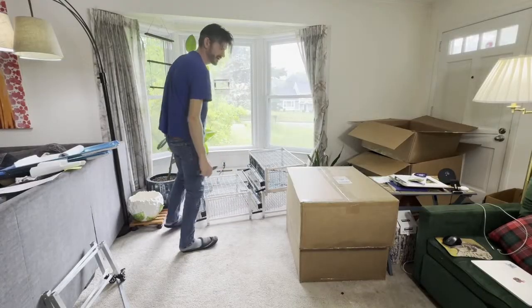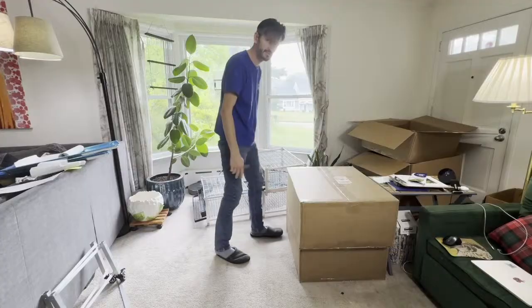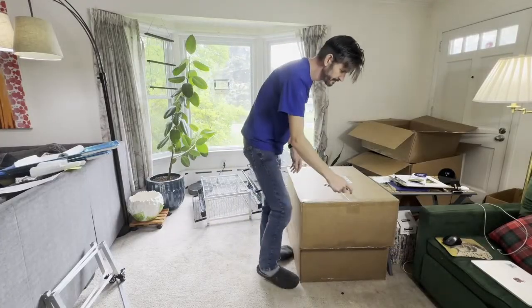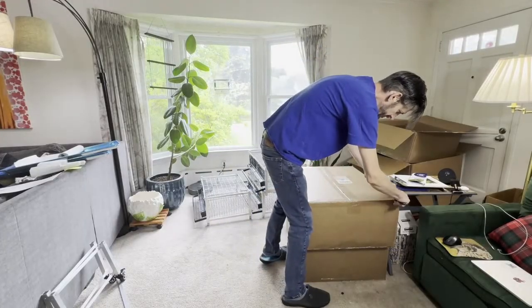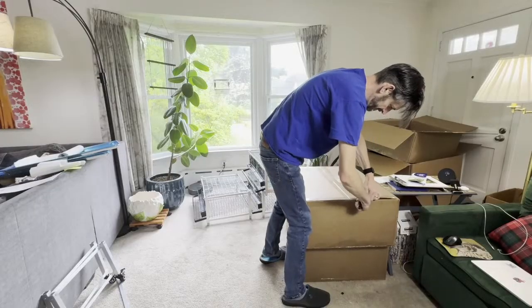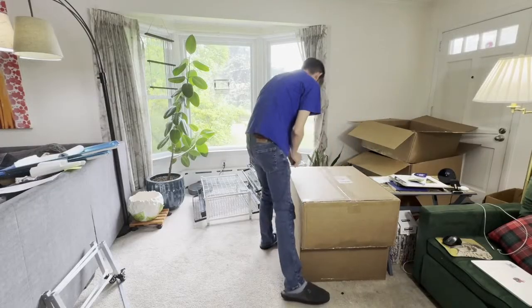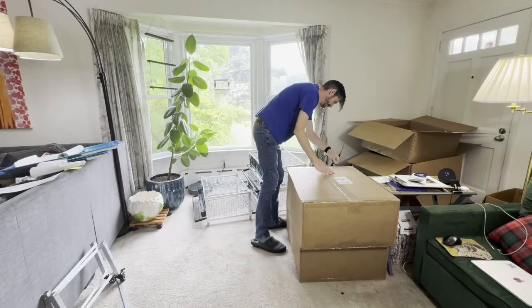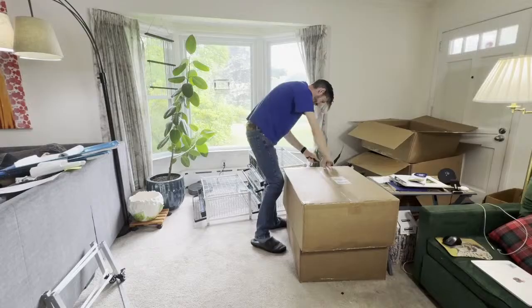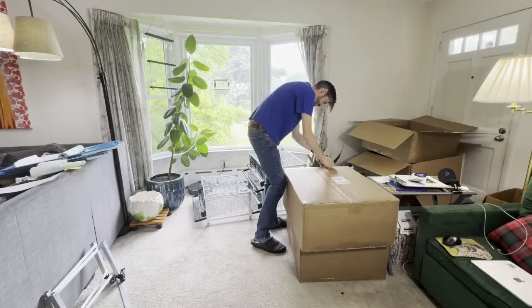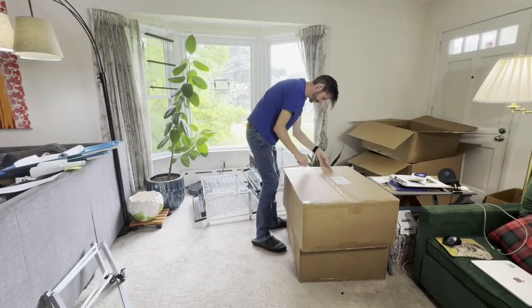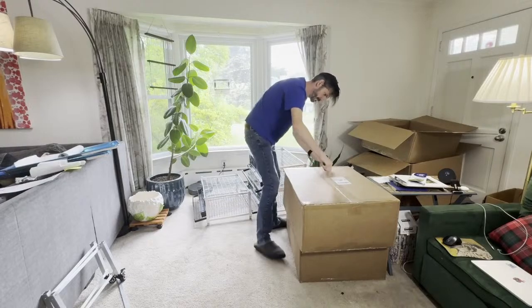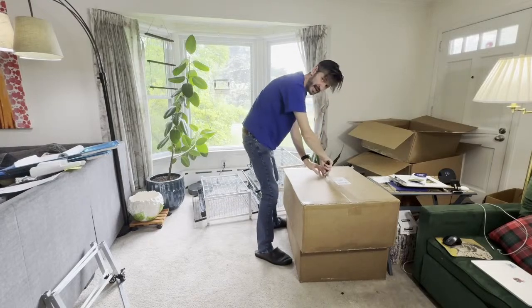So that's perfect. I can't mix them up in regards to how I built them. You can see I have two left hands, right?